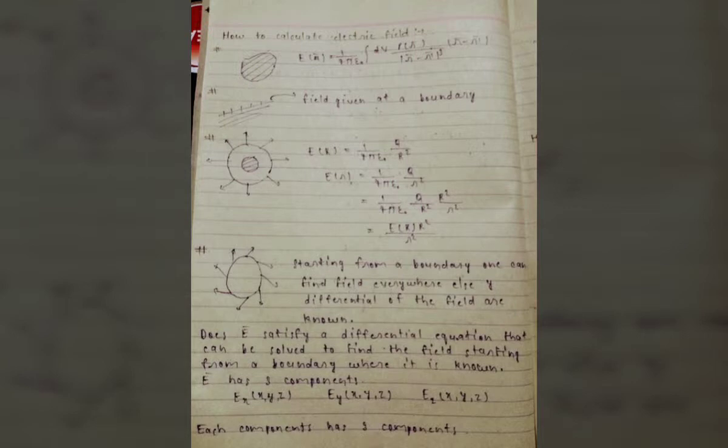But what if I am given the same surface, but the field has arbitrary direction and arbitrary magnitude on this surface? What would I do then? Then obviously what I need to do is take the field out here and, using some sort of a differential equation, find out what it is at the next point, and then keep integrating.